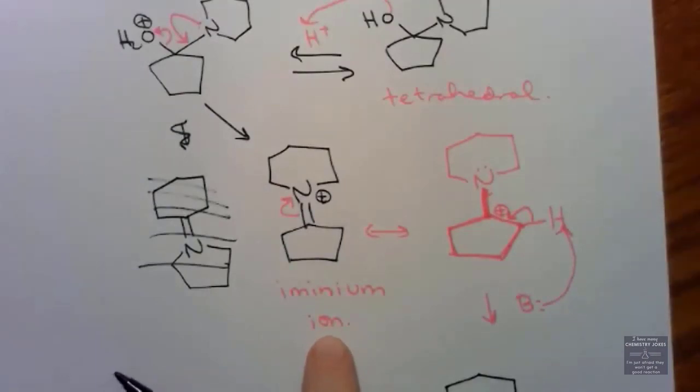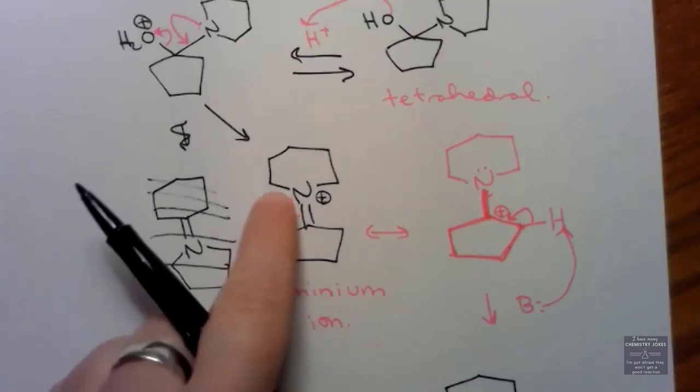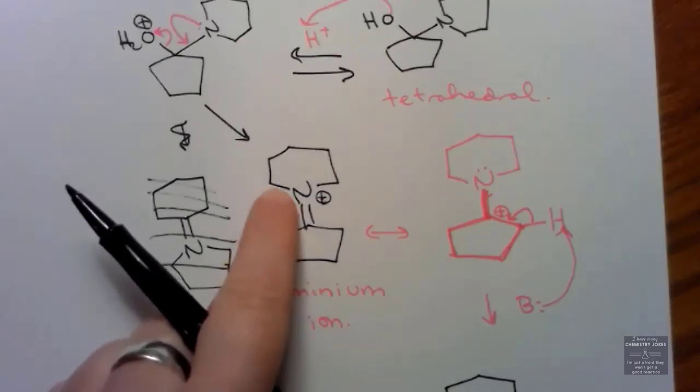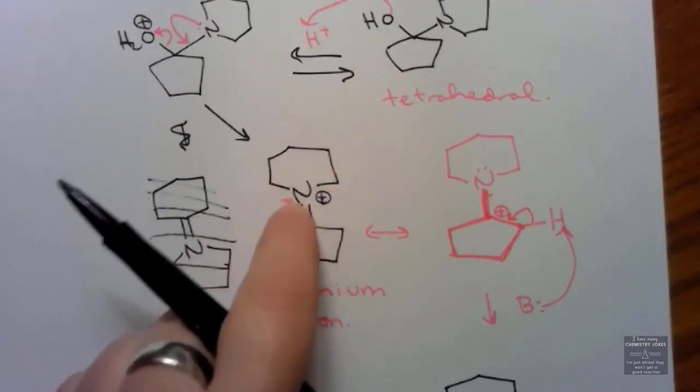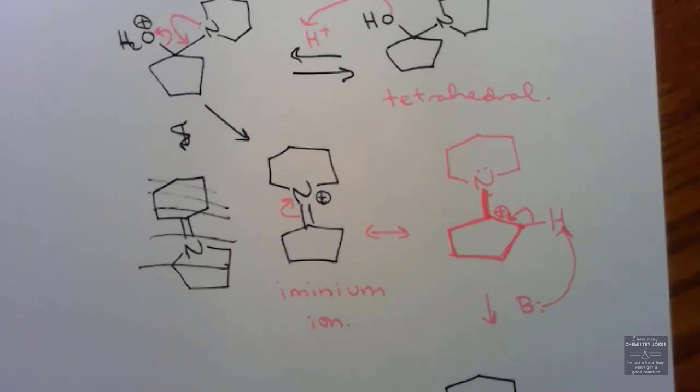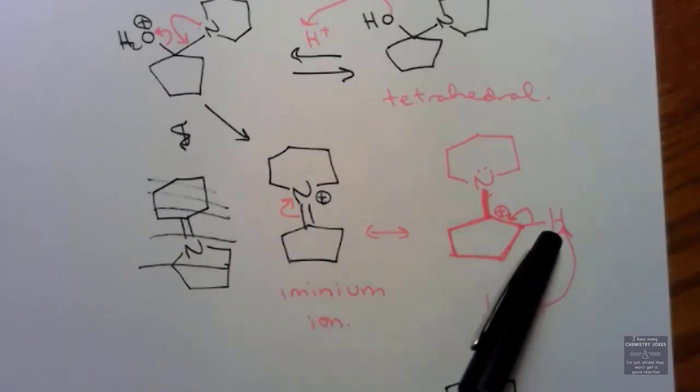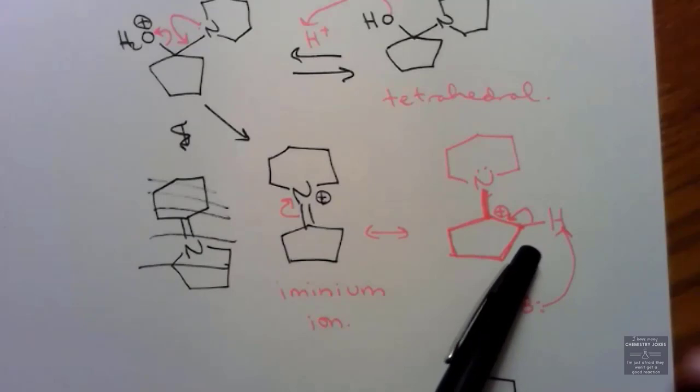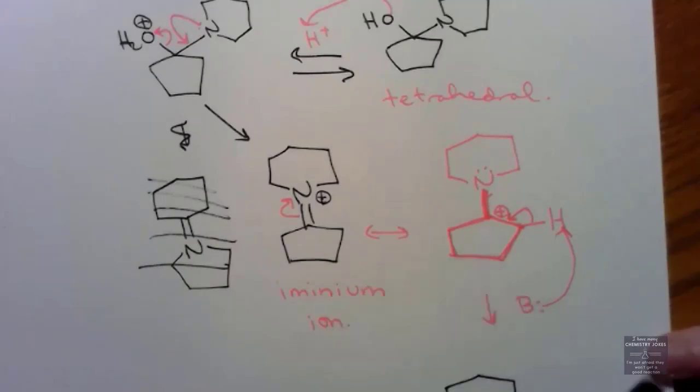This iminium ion, when you were making an imine, you still had a hydrogen on here. You lose the hydrogen, you're done. There's no hydrogen directly on the nitrogen to lose. So you have to lose a hydrogen from a carbon. Which carbon? The carbon that's next door to your carbonyl in the beginning.